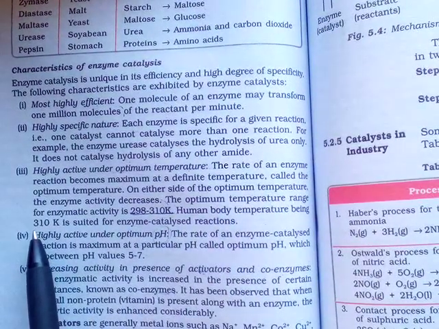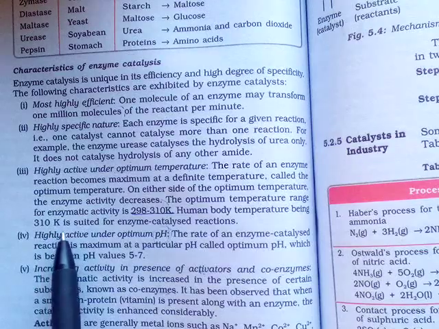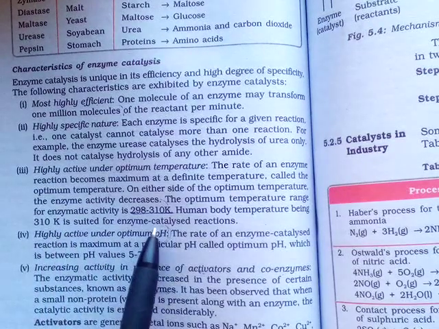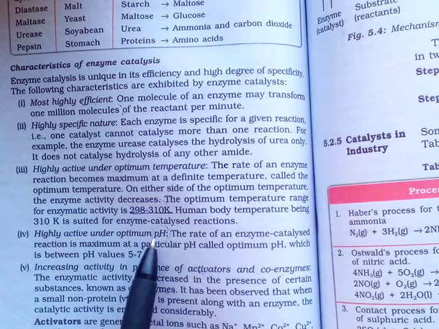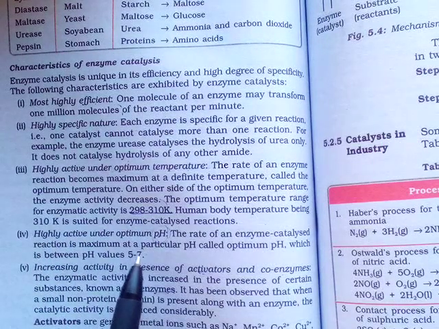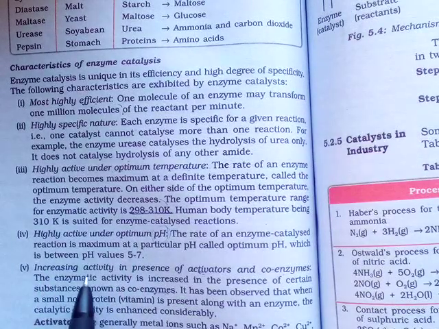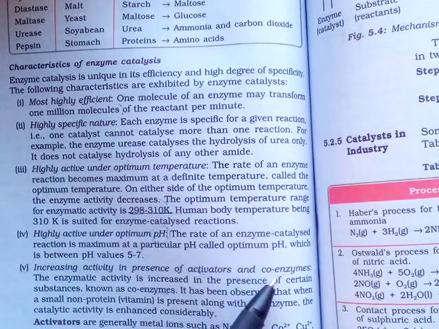In terms of Kelvin, it is 310 Kelvin, and it suits enzyme catalyst reactions. And it's highly active under optimum pH, that is pH from 5 to 7.